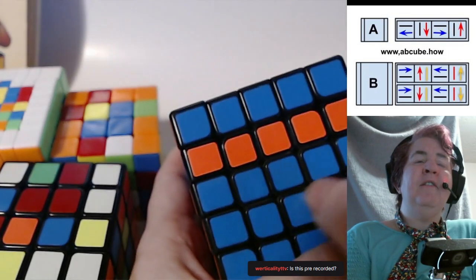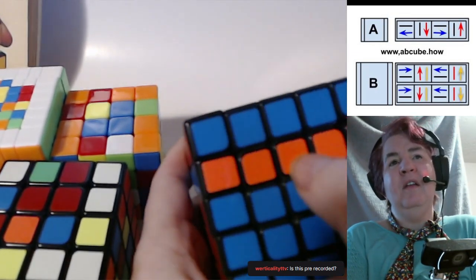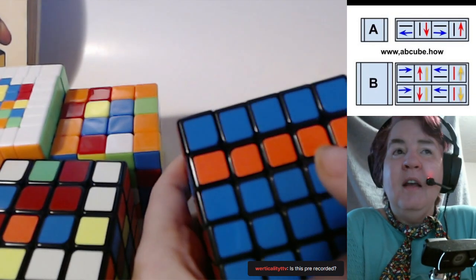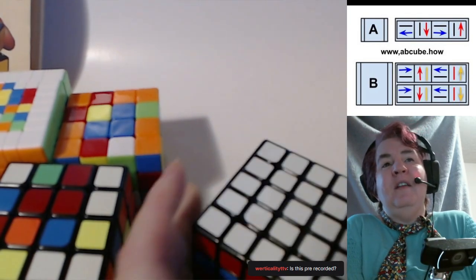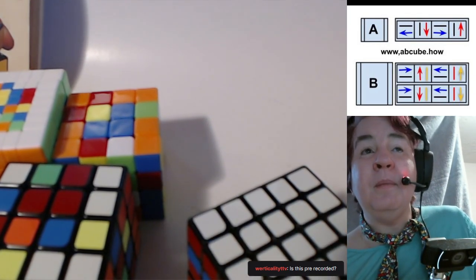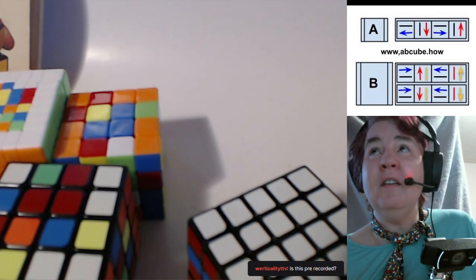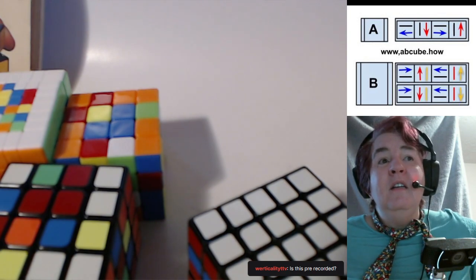And if you save your centers to last, then you don't have to replace the centers that were incorrectly placed. If they were correctly placed, you wouldn't have had a parity. So they were incorrectly placed, and you're going to have to reset them. I know that the parity algorithm only takes 4 seconds for speed cubers, but it takes considerably less to do that 1/4 turn.